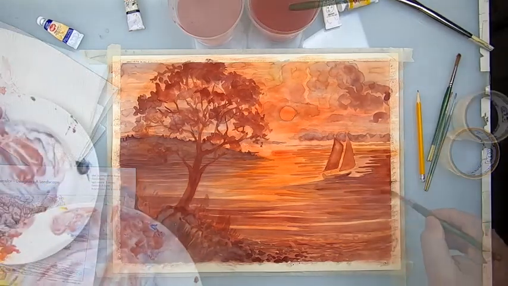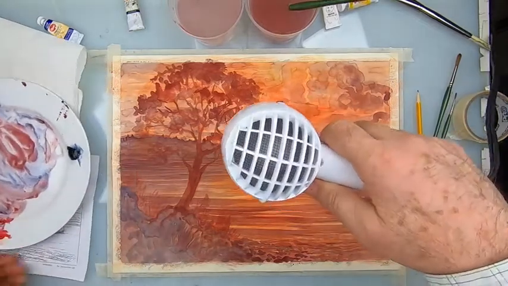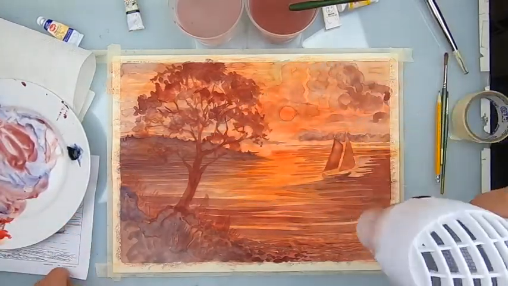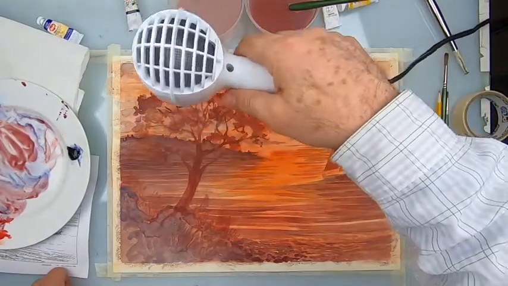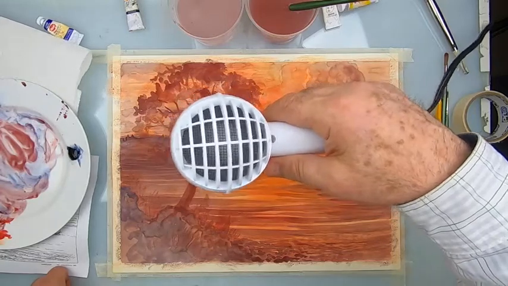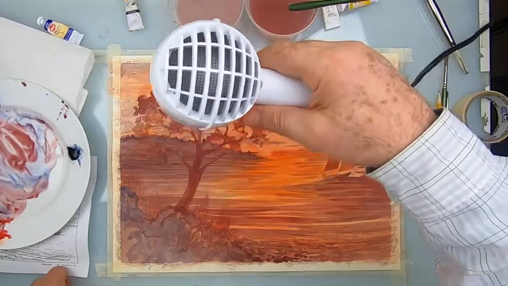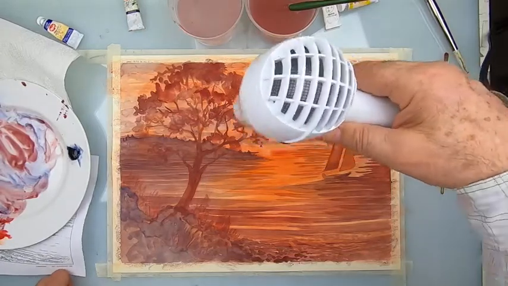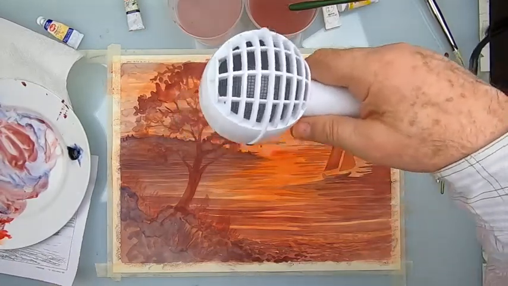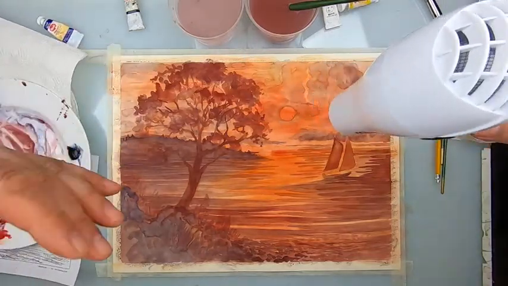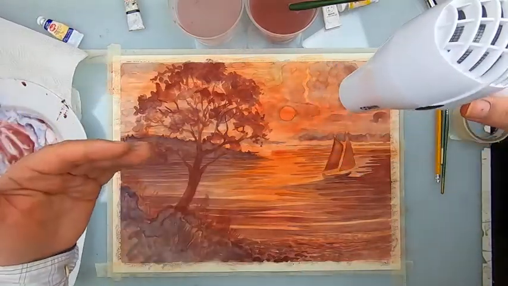Okay, and now I'm going to dry the painting a little bit, right? And clean my palette off a little bit, and now we're at the point at which we will start sharpening up the painting, all right?